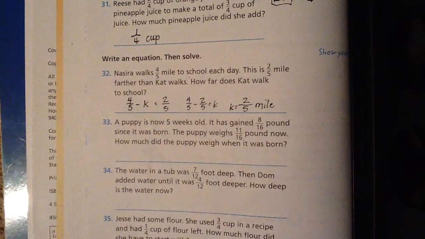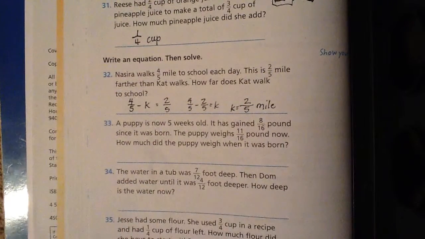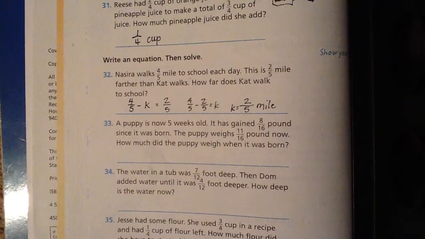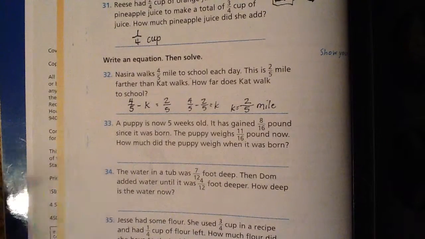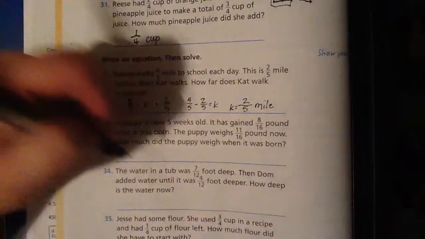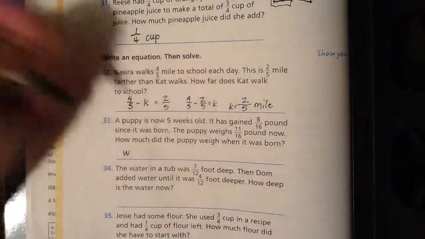Number 33. A puppy is now 5 weeks old. It has gained 8/16 pound since it was born. The puppy weighs 11/16 pound now. How much did the puppy weigh when it was born? Well, we know that we don't know its weight when it was born, so that's our variable. We'll use W for weight.